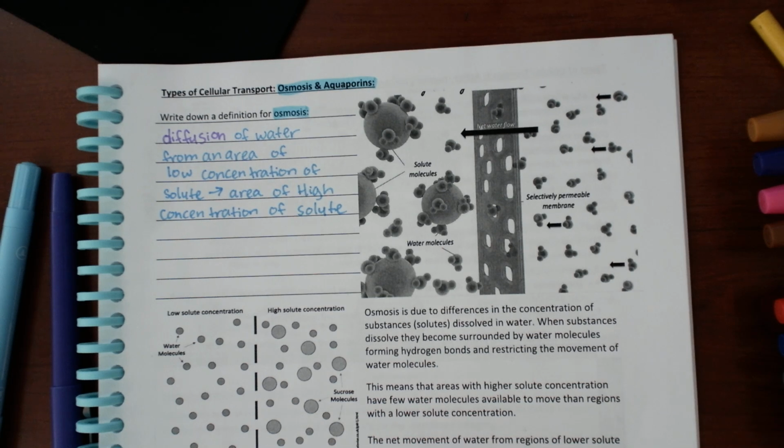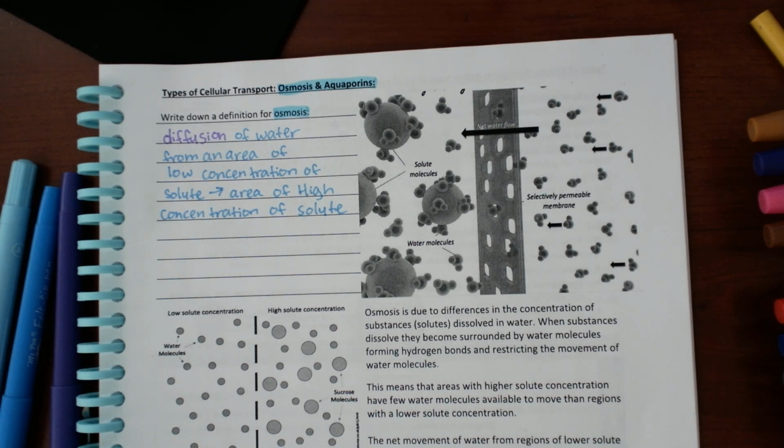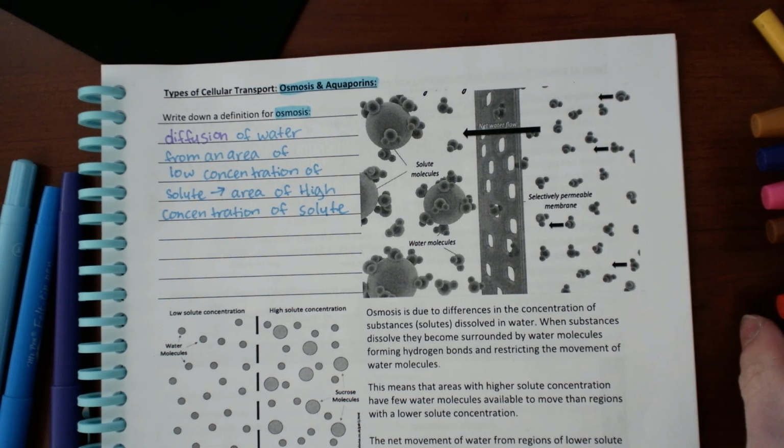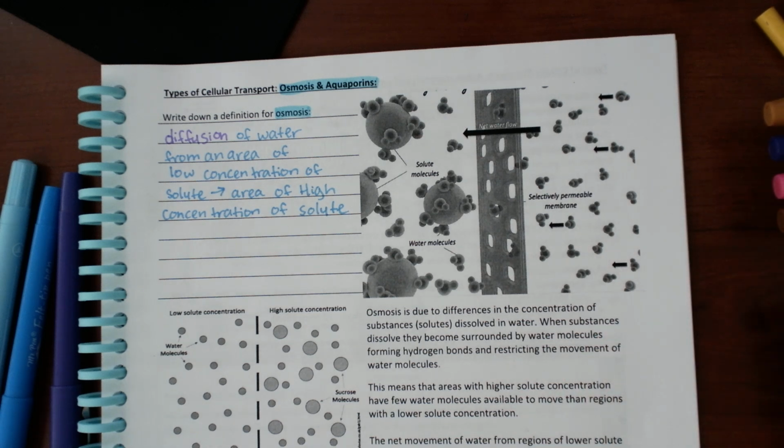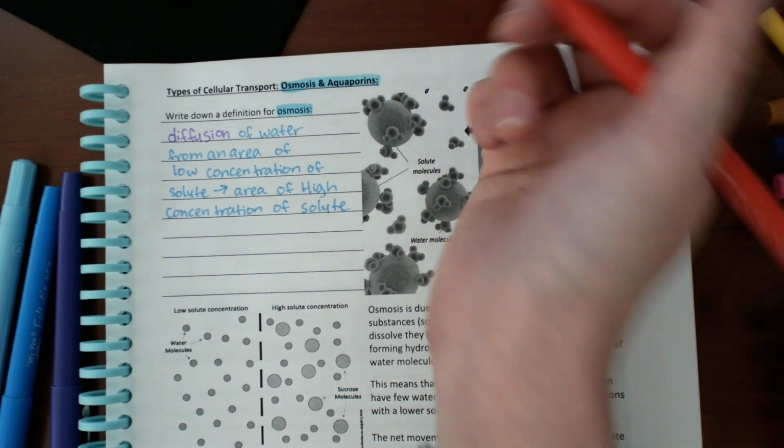And so if you're looking at different solutions, there's a bunch of special terminology for water related solutions because they just like to make things difficult. Something that has a low amount of water, high amount of solute is hypertonic. Oh, where am I going to put this?